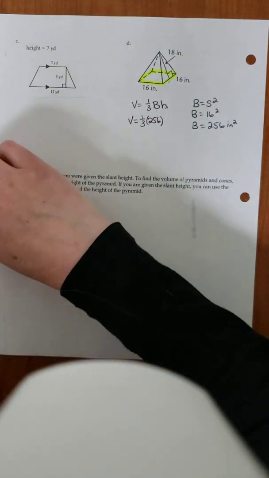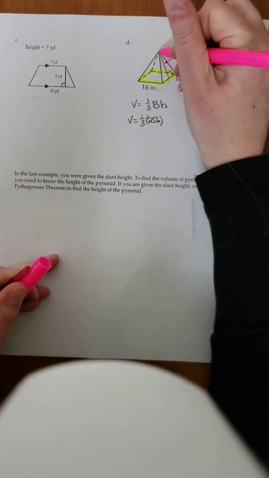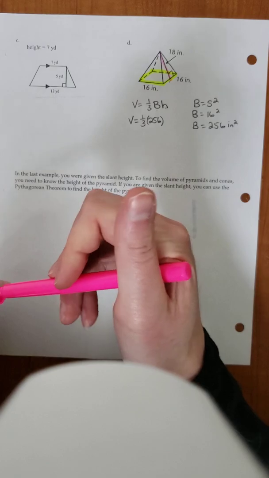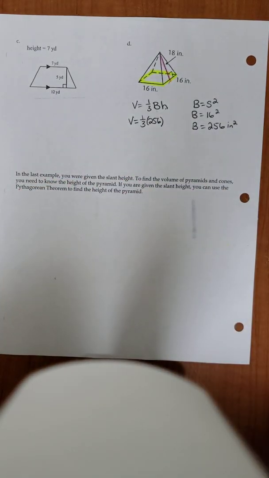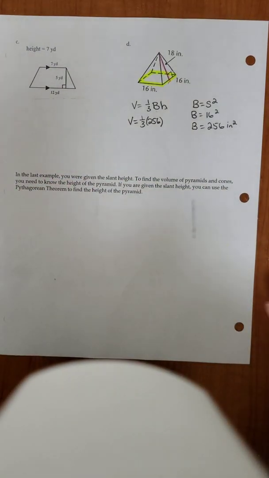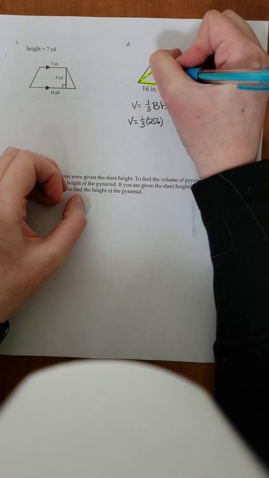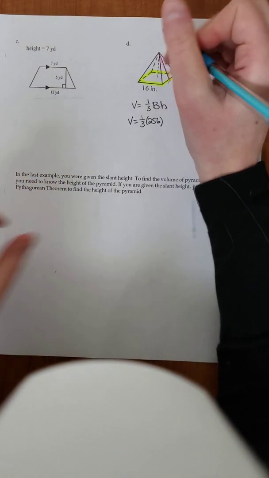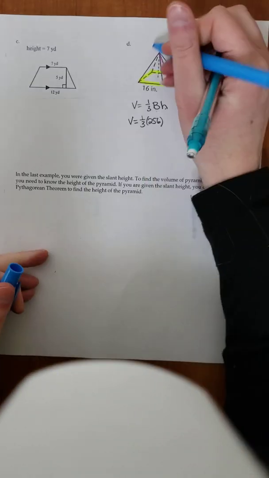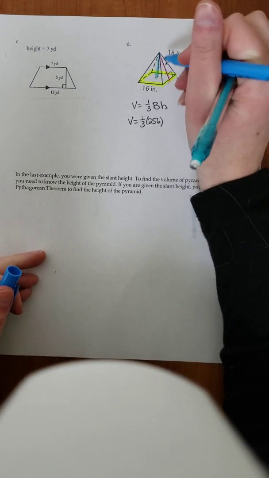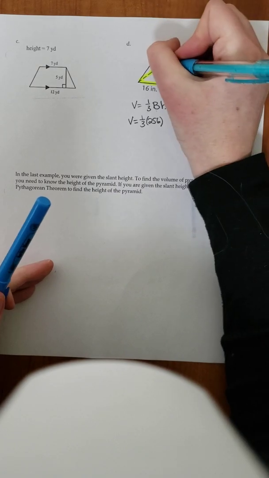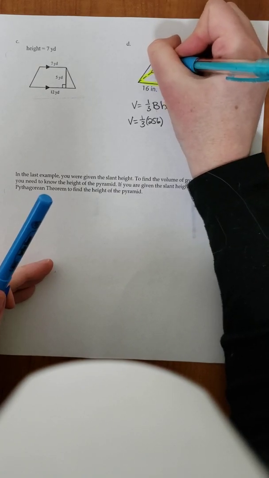So if we were doing surface area right now, we would be super excited because we would already have the slant height. But for volume, we need the height of the pyramid, which is this dashed line right there that I drew that I'm going to highlight blue. And we don't know that. So I'm going to call that X.